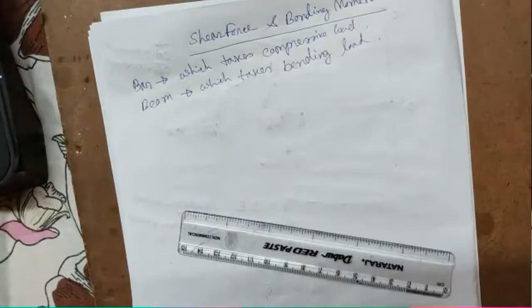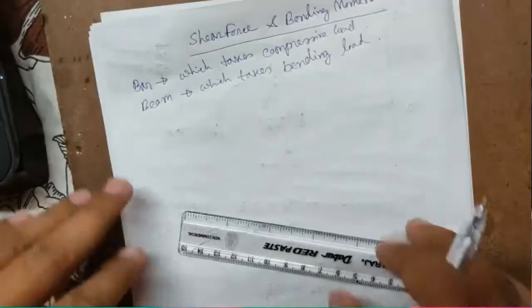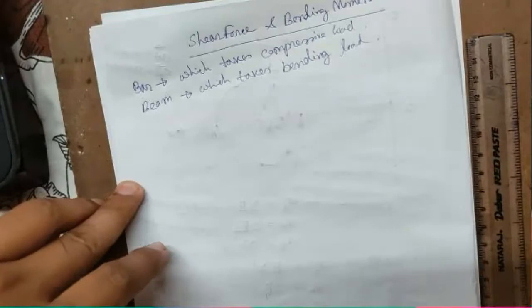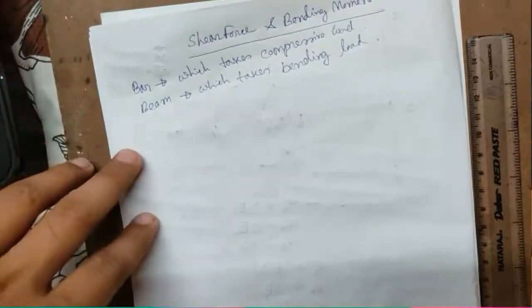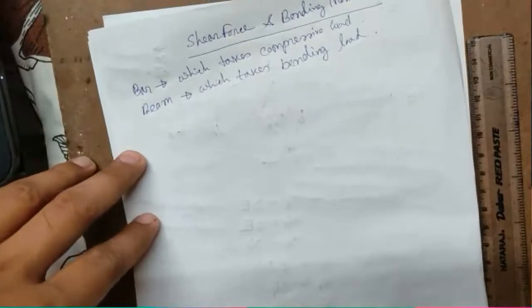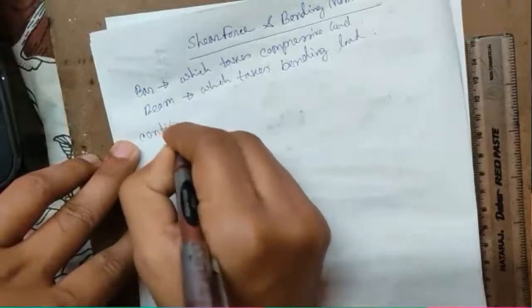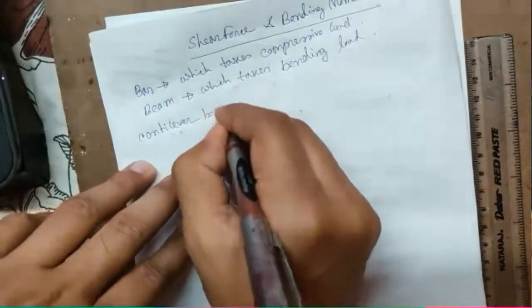Now there are different types of beams available depending on the situation they are placed in, or the bending or loading condition. The first type is cantilever beam.